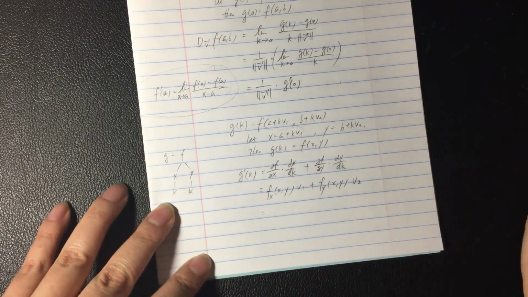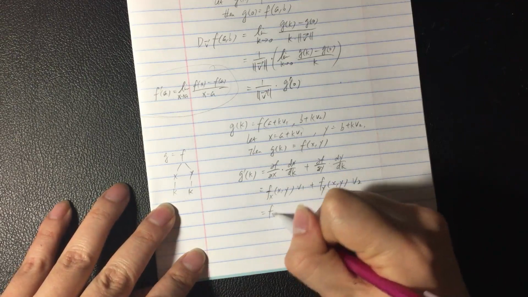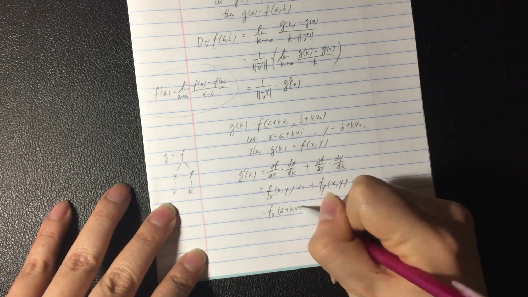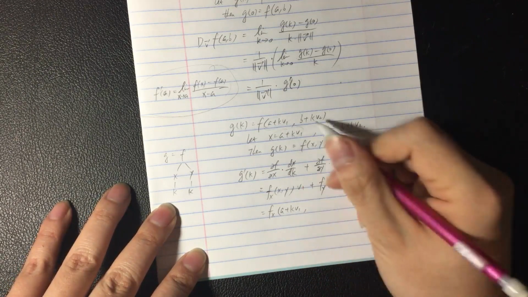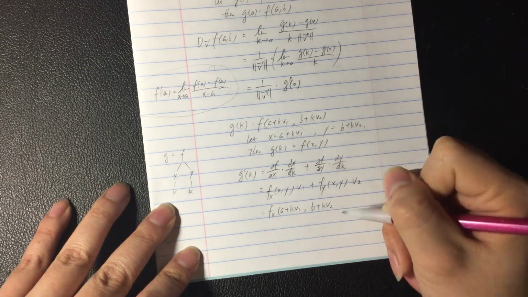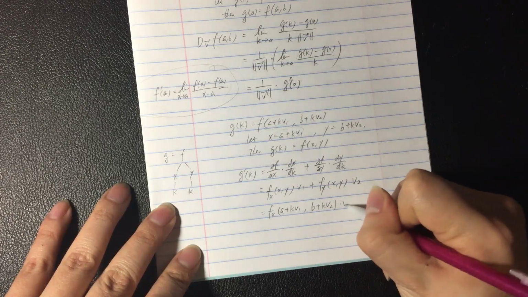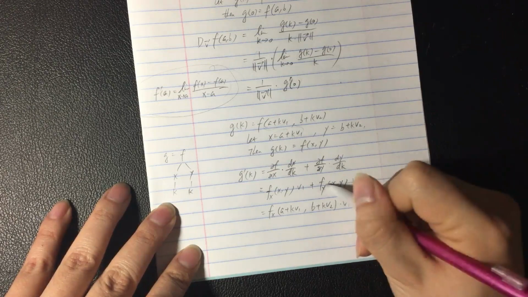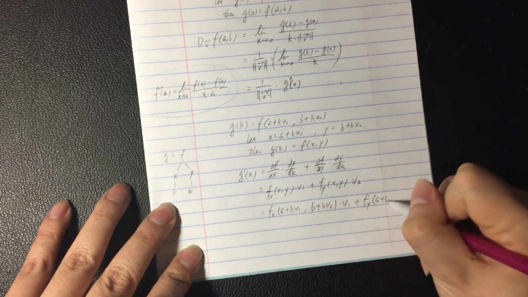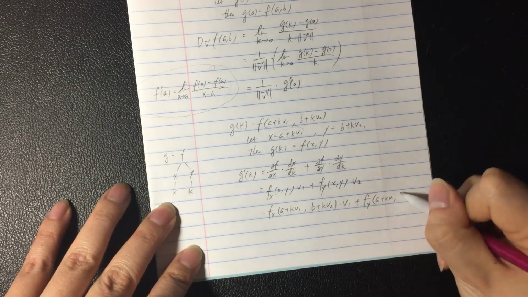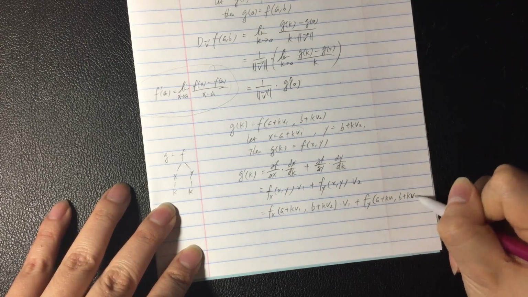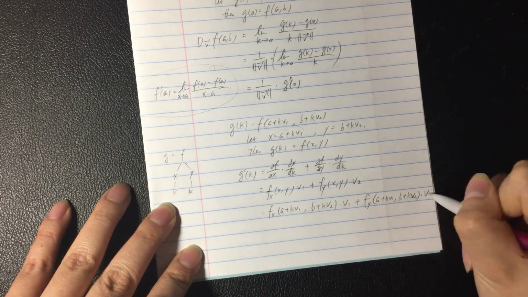That can be rewritten as f sub x of a plus kv1, b plus kv2, times v1, plus f sub y of a plus kv1, b plus kv2, times v2.